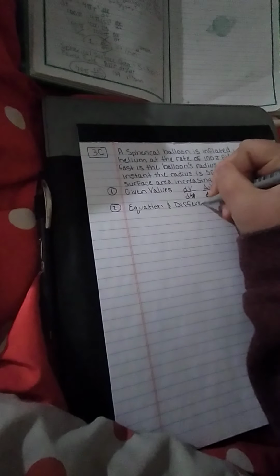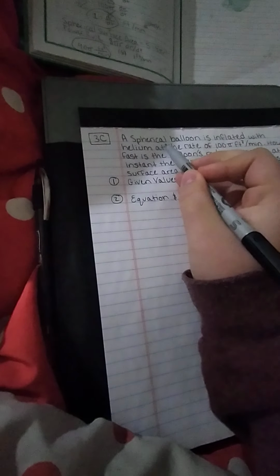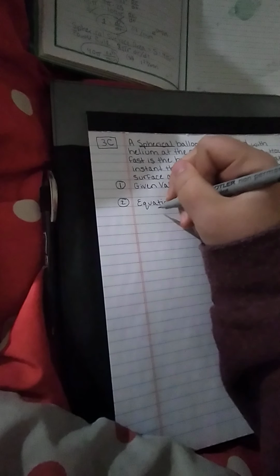So, differentiate. The equation we're going to use is for the volume of a spherical balloon. So, that would be 4/3 pi radius cubed. Cubed because it's a sphere, it's three-dimensional, not two-dimensional. So, volume equals. Yep, so we got the equation.